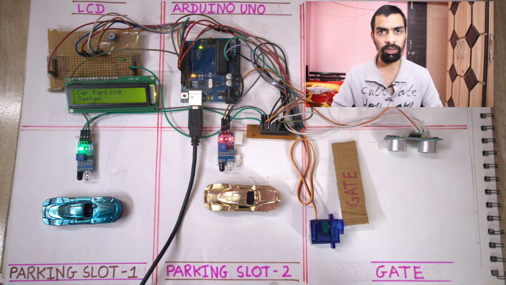You can see on the screen we have the ultrasonic sensor and the servo motor at the start. Once the car enters at the gate, the ultrasonic sensor detects the car, then the gate will be opened with the help of the servo motor. Once the car comes in front of the parking slot, the IR sensor detects whether the parking slot is full or empty. Once the car comes in front of the IR sensor, that parking slot is full, and that information will be displayed on the LCD.